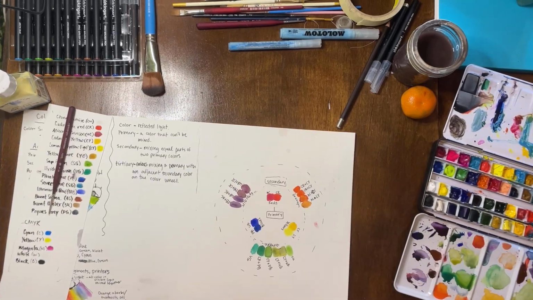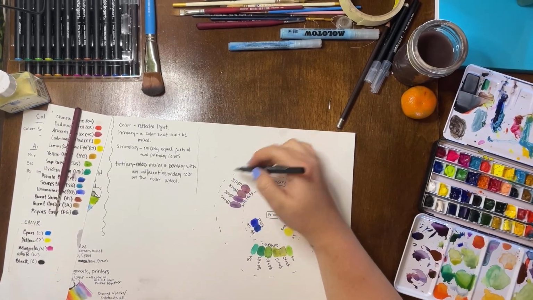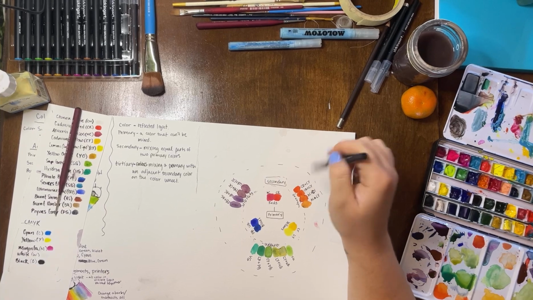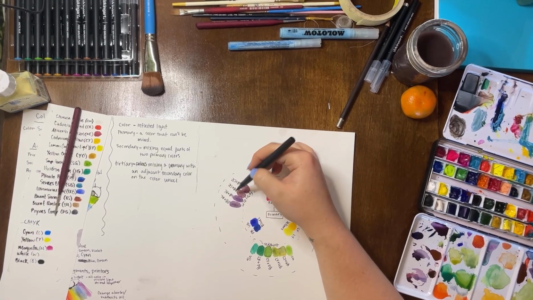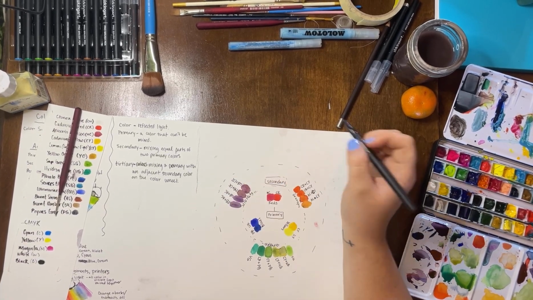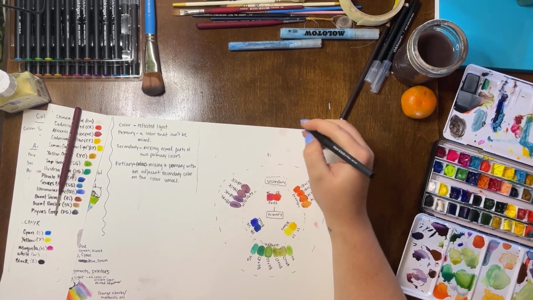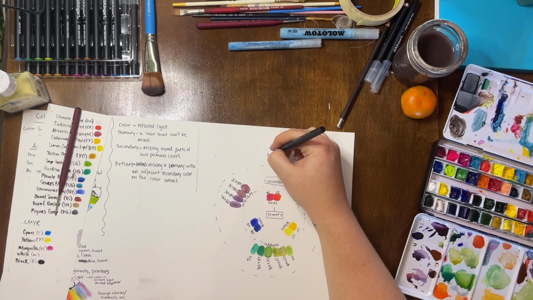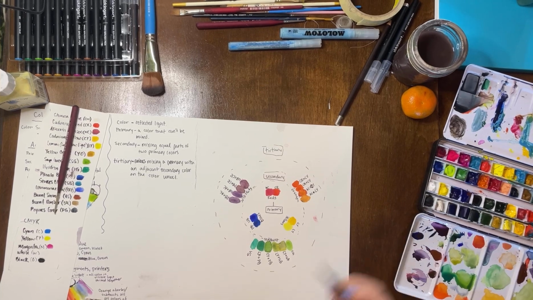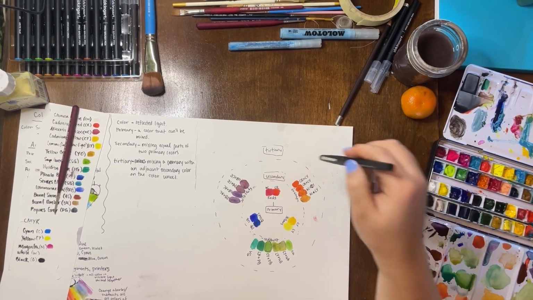And then I'm not gonna have you guys mix out every single possible one of the tertiary colors, because it's gonna end up being this multiplied by a lot. So let's see, which ones do I want to do?